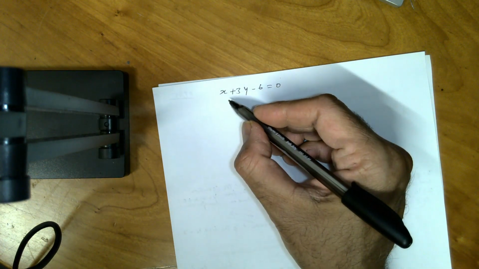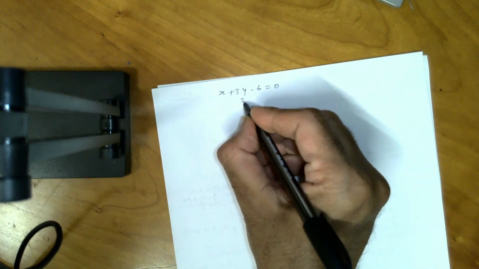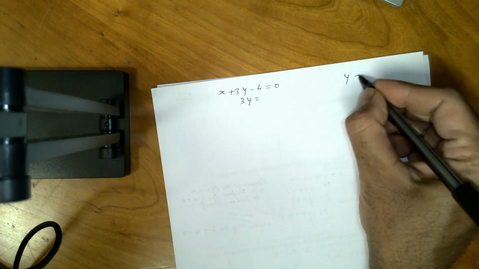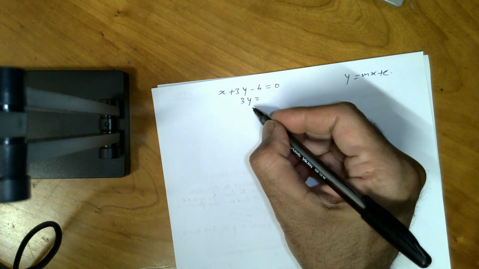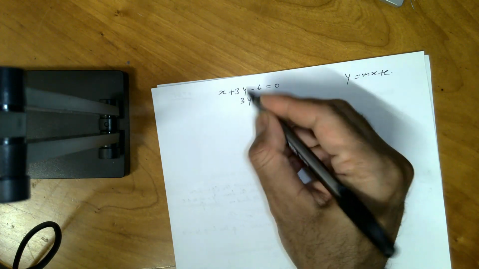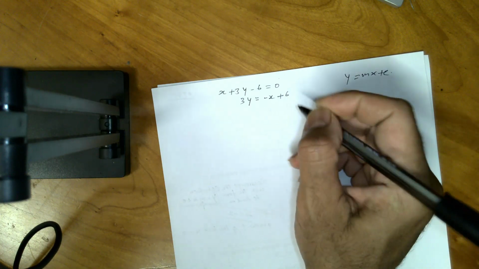So we have this other line, which is x plus 3y minus 6. Bring it into this form, y equal to mx plus c. So 3y equals minus x, keeping this here and taking the rest of the things to the other side, plus 6.